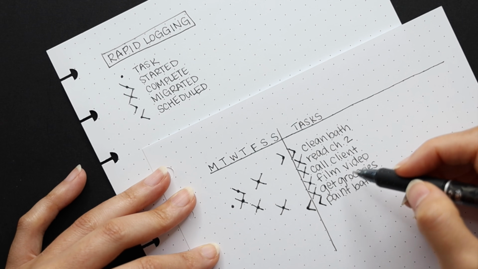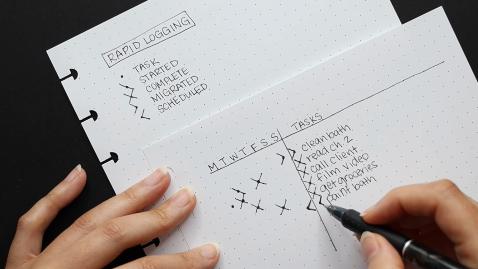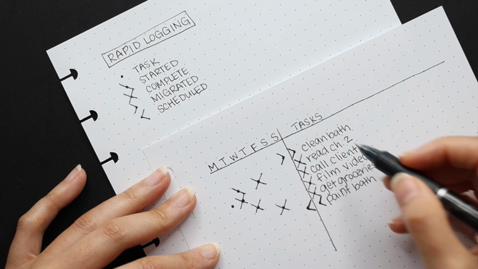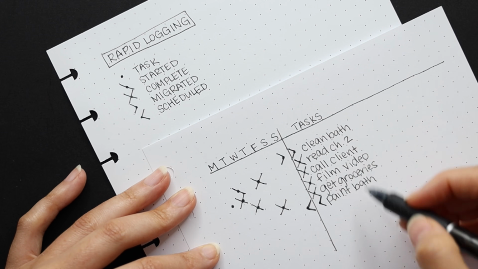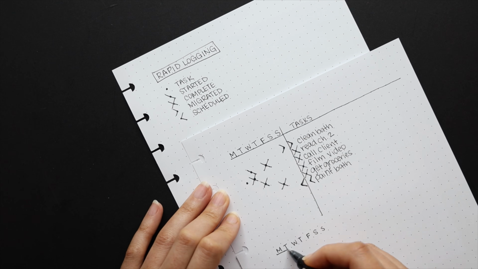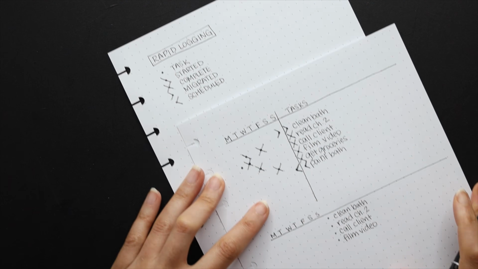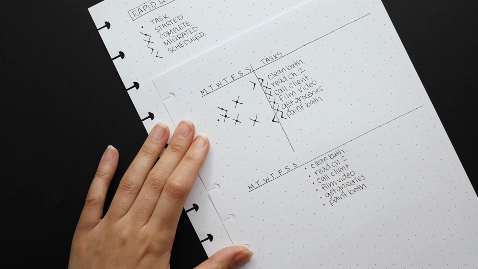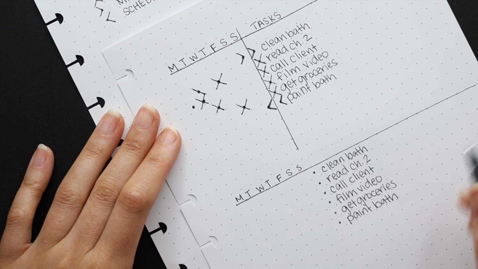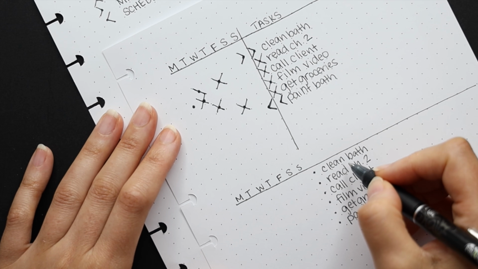Now, this is one type of notation. There's also another type of notation that I've seen that I'll show you real quick in case you like things to look a little bit cleaner. I think that the look of this one is a little bit cleaner than the one I'm going to show you. I'm just going to quickly set this up in a very similar way as the one on the top with the same tasks. Now for this style of rapid logging, you would use the same thing with the bullet points while you were scheduling out your tasks.